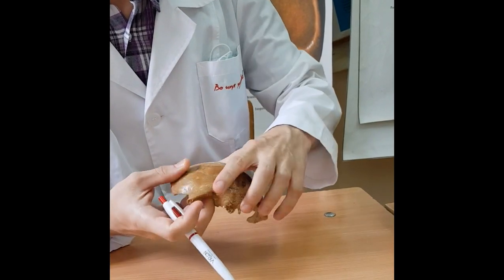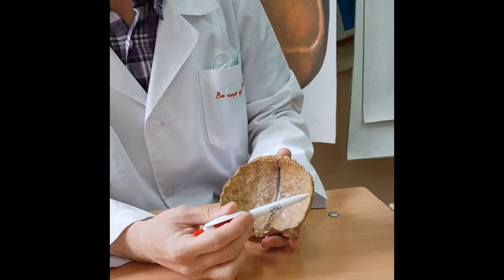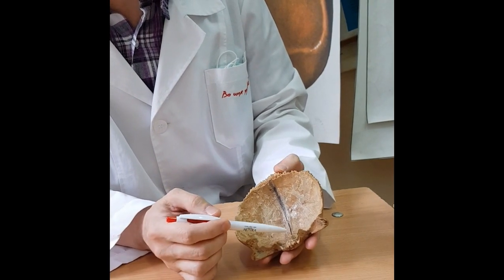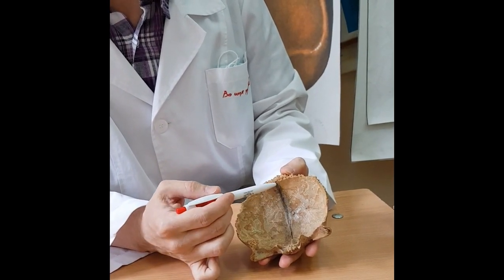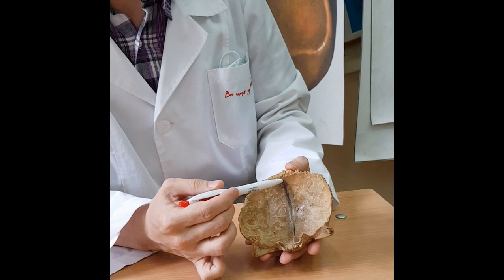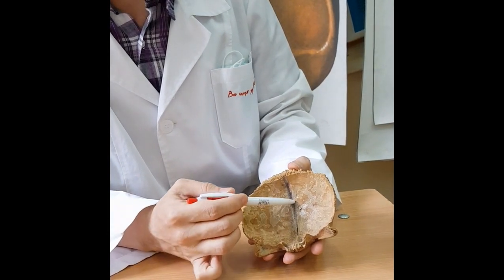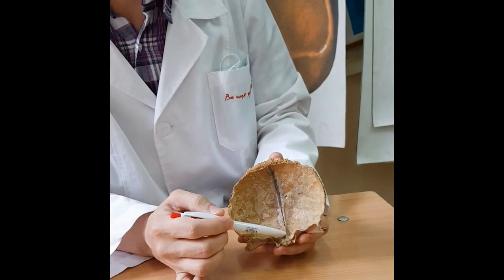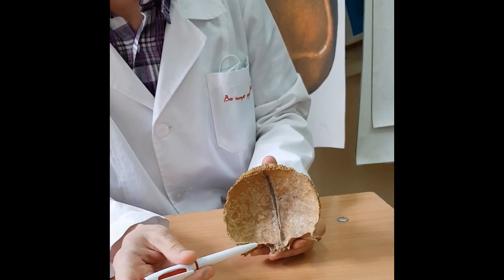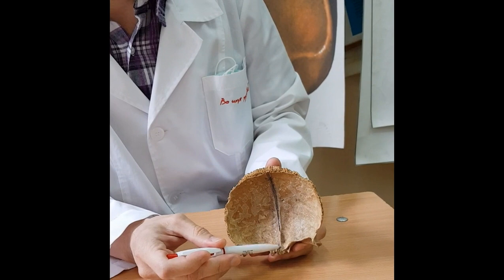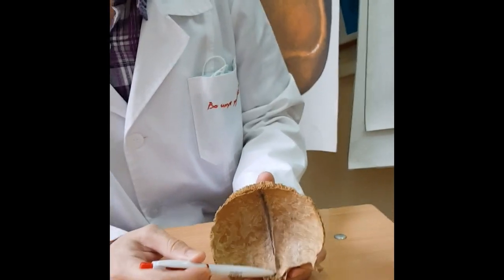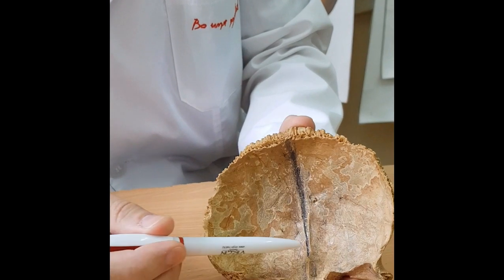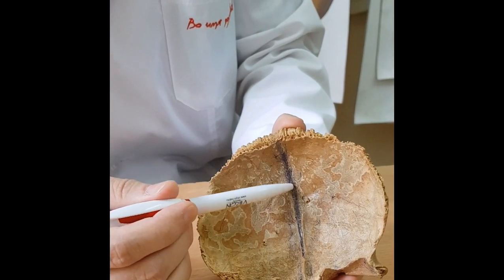Next, internal surface. Internal surface has an important structure, groove for superior sagittal sinus. And crest with foramen secum. This is small foramen secum, crest, and groove for superior sagittal sinus.